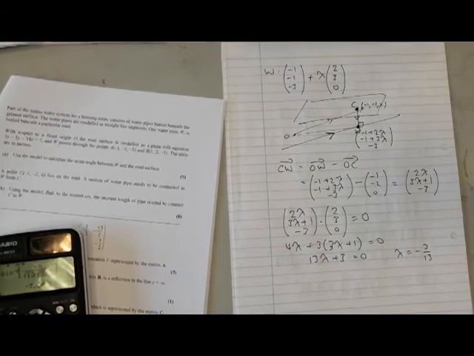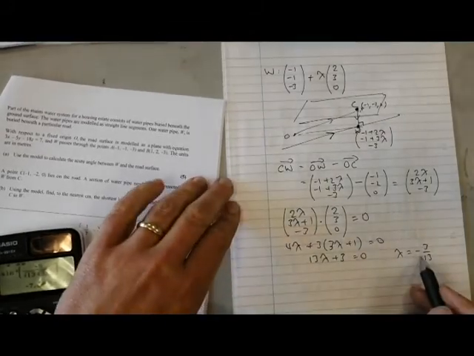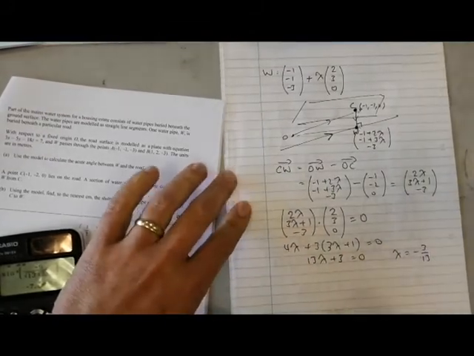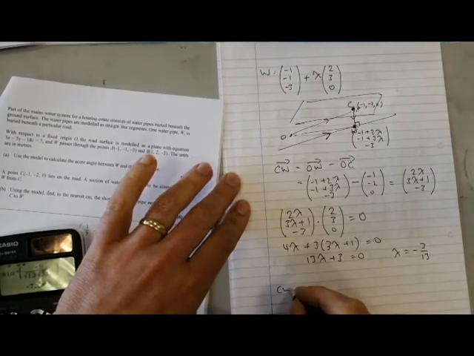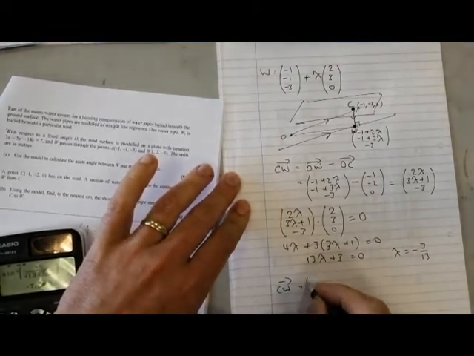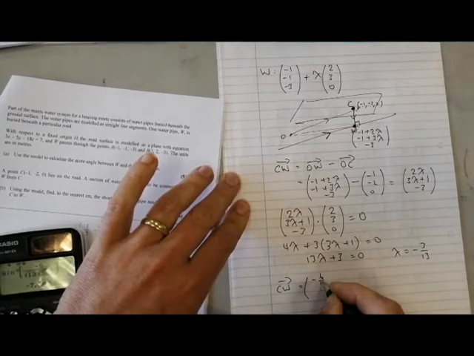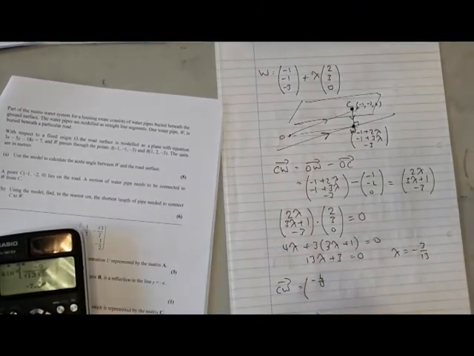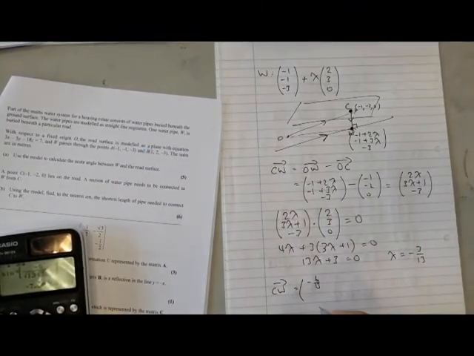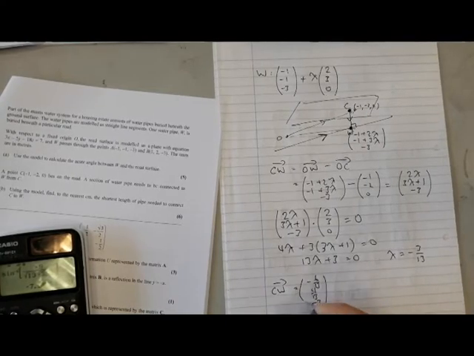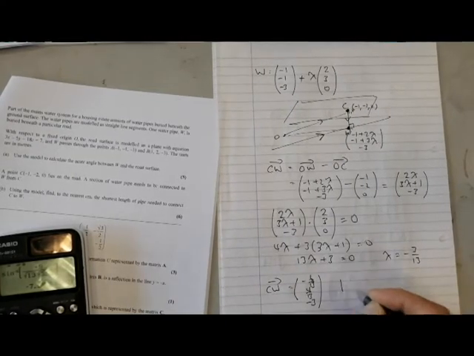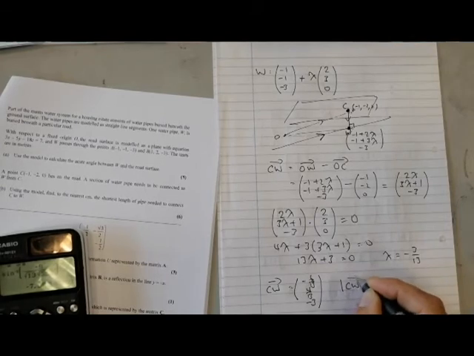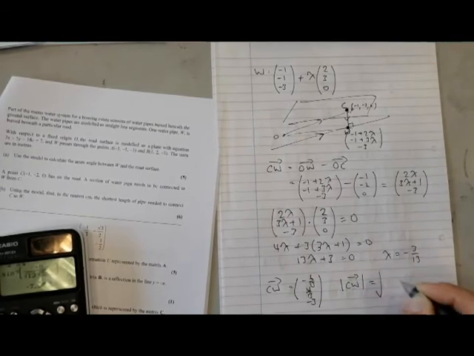Now that we know that lambda is minus 3/13, we can put our minus 3/13 back in here to find what the actual vector CW really is. CW is minus 6/13, minus 3/13 times 3 plus 1, which is 4/13, and minus 3. And then we can find the length of that vector by doing Pythagoras.